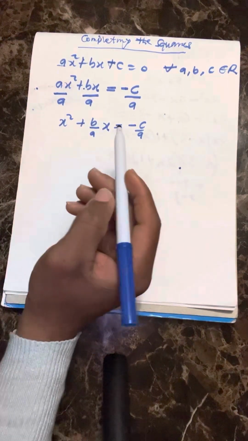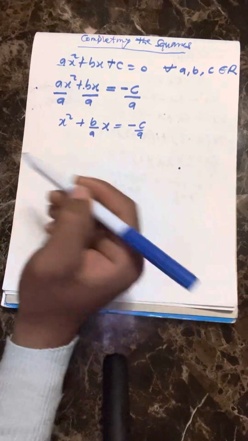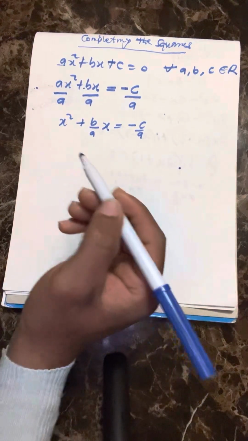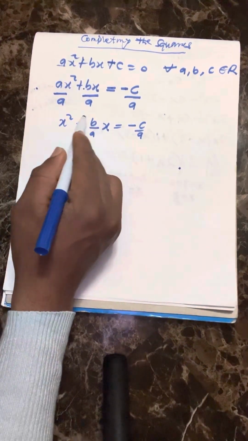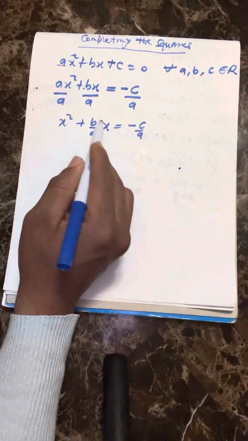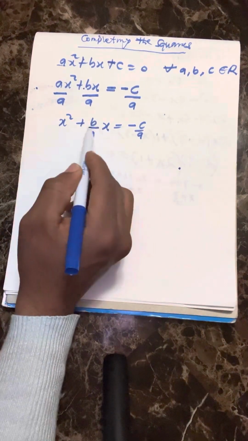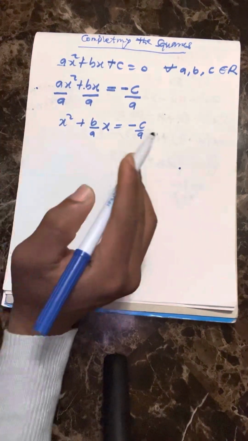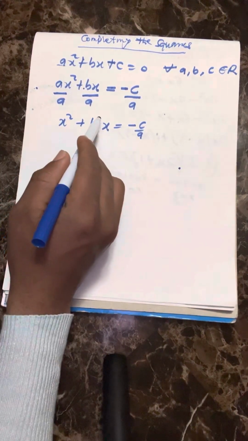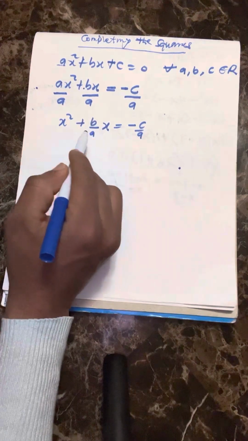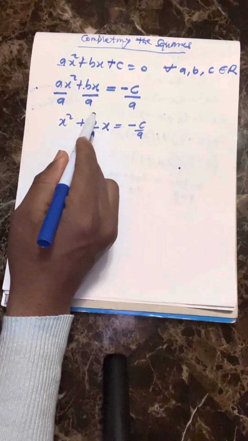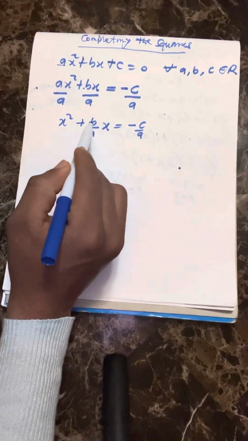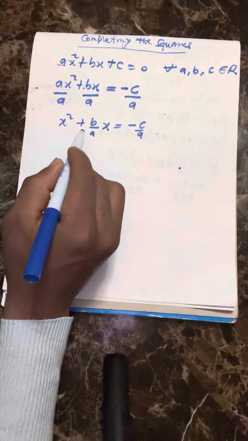It's also the same as saying solving for x. I'm just trying to give you a better way to think of it. So what do I need to do to make the quadratic I have, on the right hand side, a perfect square? To do that, I need to divide the coefficient of the middle term by 2, and then square it.